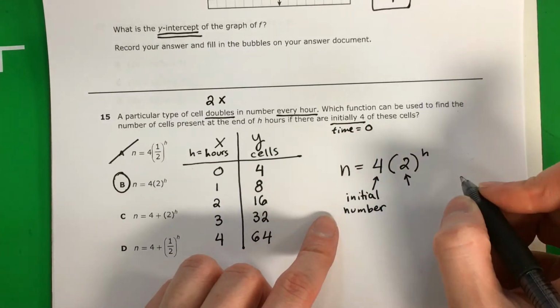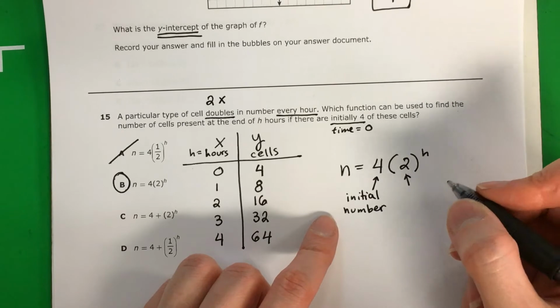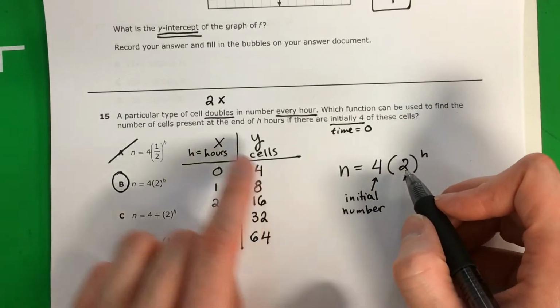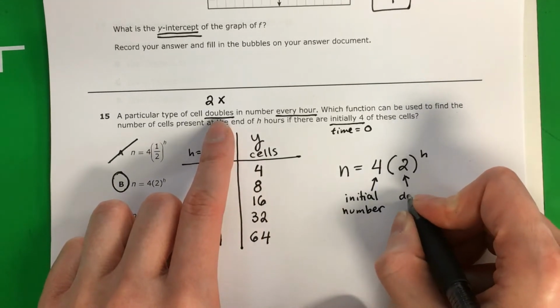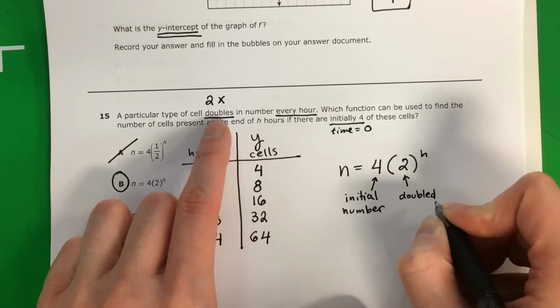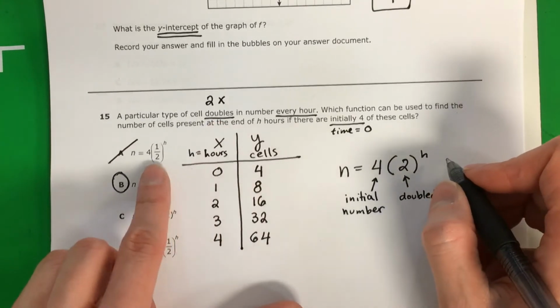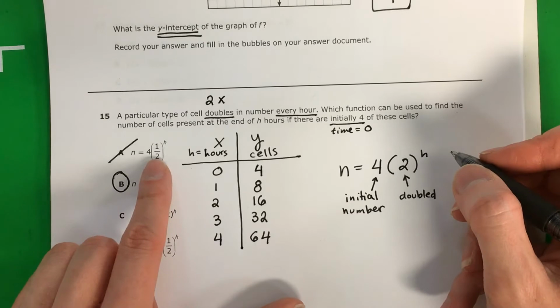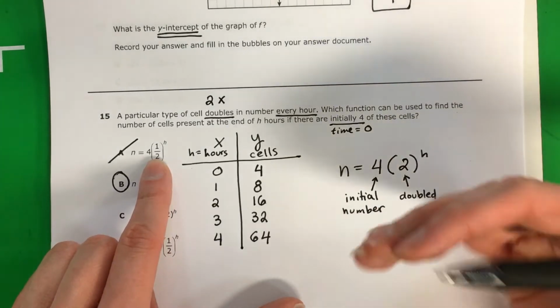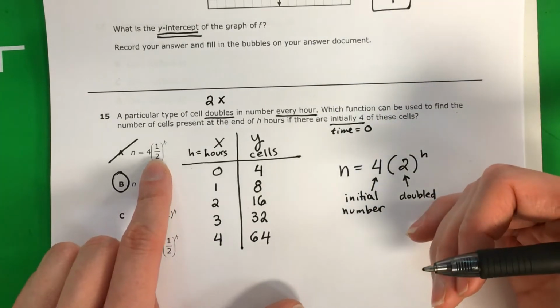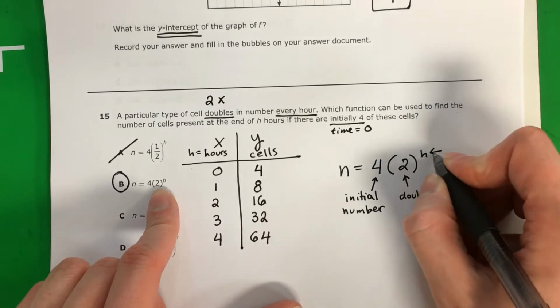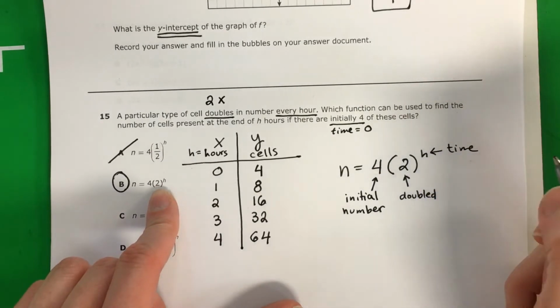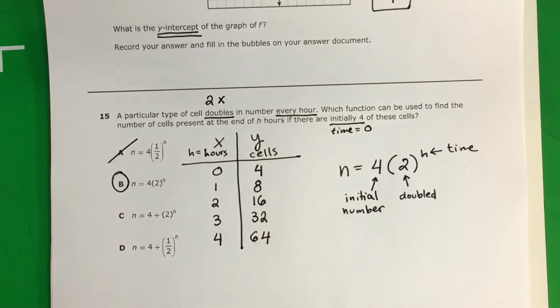This number is what happens, like the percentage. So what happened is it doubled. That's why it's a 2, doubled. Okay, this is half, this is not 2. So this one is what would happen if the cells got cut in half every time. Okay, but I want double, and this H is the time, how many hours. Make sure you copy everything.